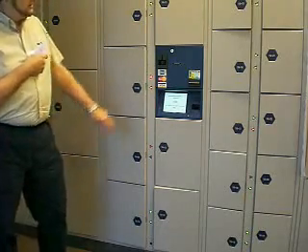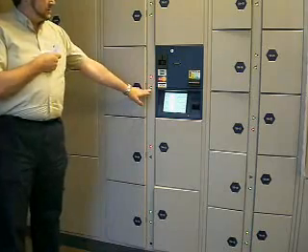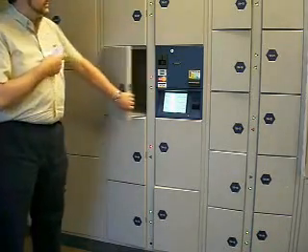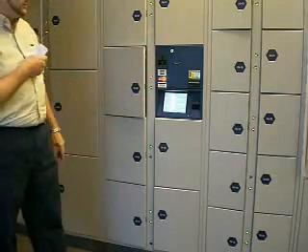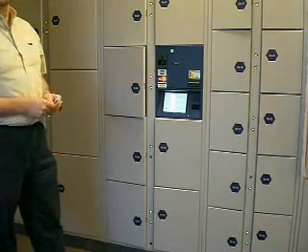Il est maintenant ouvert. In this particular case you'll see it's not flashing because it's not interrupted, because this locker is now back into the available locker pool. Other lockers are starting to time out now because they haven't been rented within the period. And that's all there is to it.